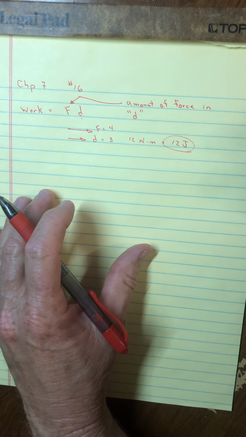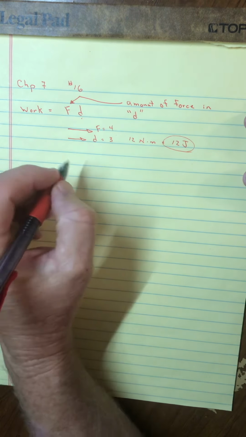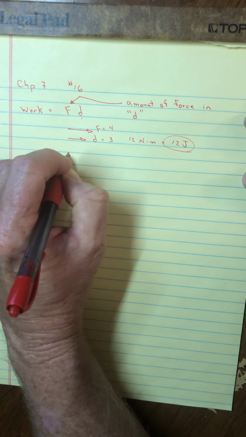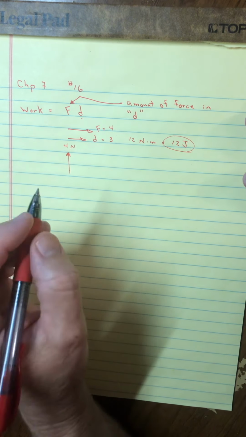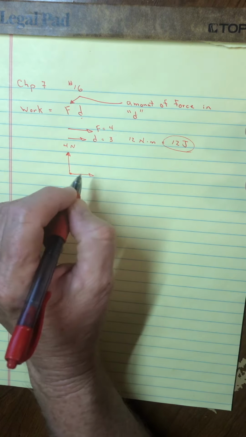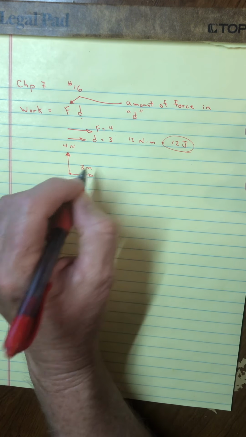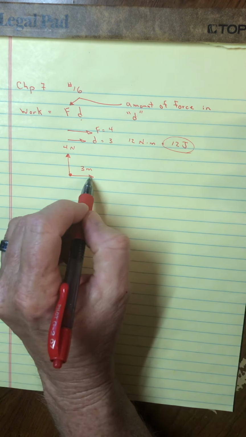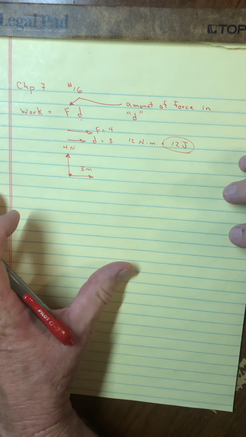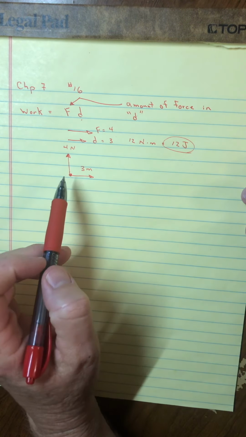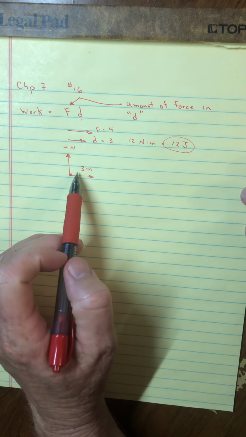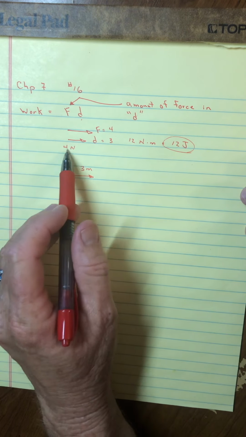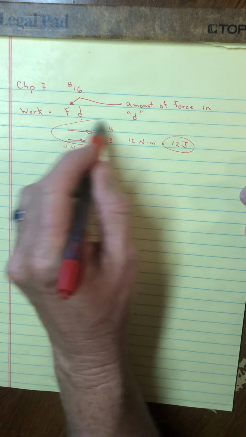It gets a little bit harder, though, when you have something like this. What if the force is straight up, call it 4 newtons straight up, but the movement is horizontal at 3 meters? Well, in that case, and this is why we've been trying to learn about vectors, we even did a lab on vectors, we've got to say, well, how much of the 4 is in the direction of the 3? So it wouldn't be the full 4. So you wouldn't just go 4 times 3 like we did back here.